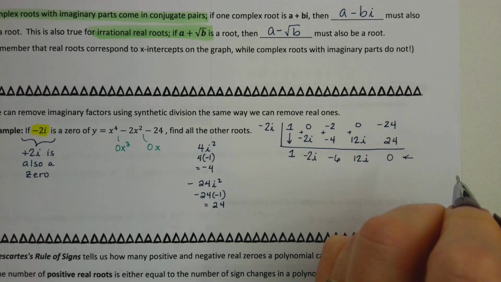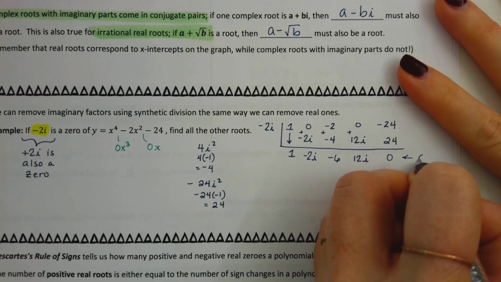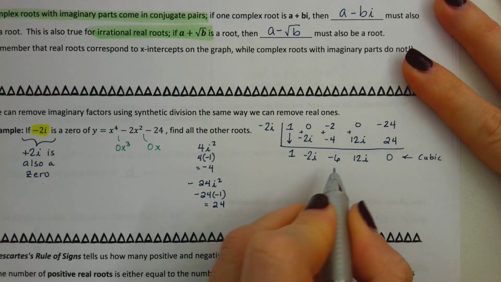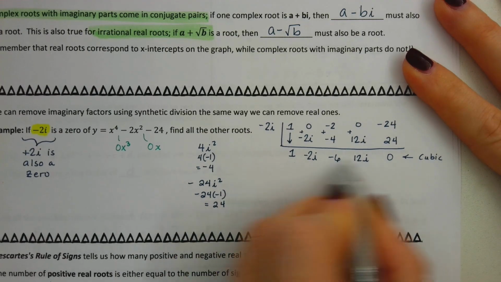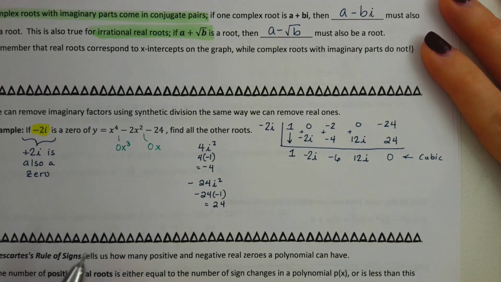It's not a quadratic, it was a fourth degree. And we took out one. Yeah, it's to the third power, which would be called a cubic. So these now represent the coefficients of a cubic. We don't need to write it, though, because we still have one more root that we need to take out.